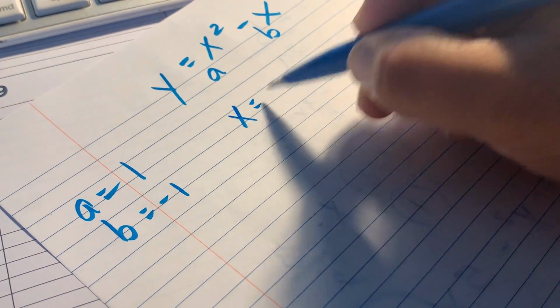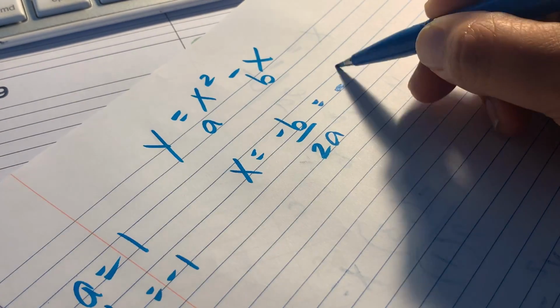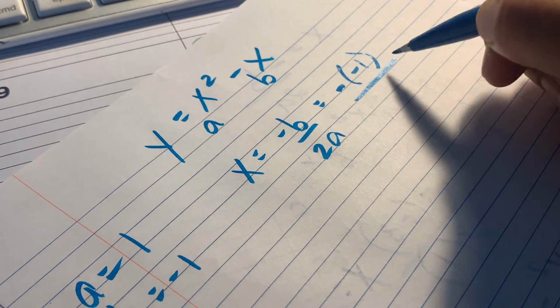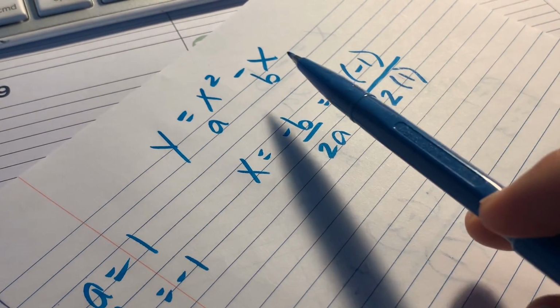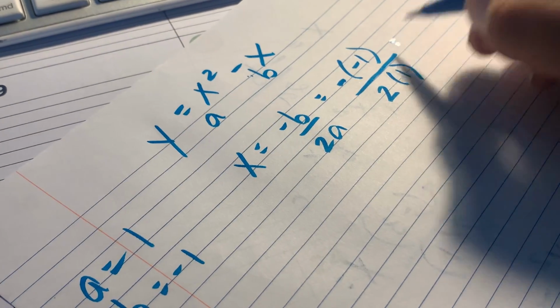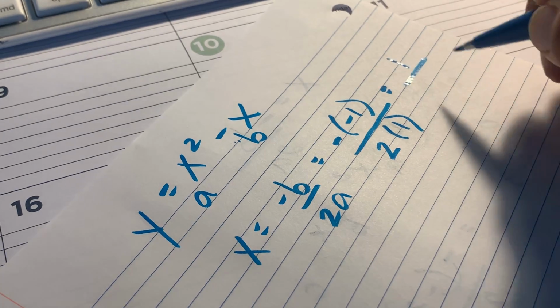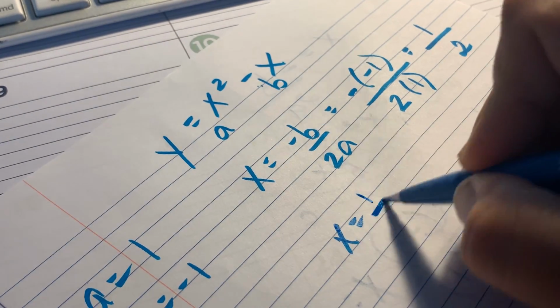So x is equal to -b over 2a. So -b, which is -1, and 2 times a, which is +1. And I want to go over, we know that b is -1 because there's a negative in front. So then this would become +1 on the numerator and 2 on the denominator. So that's x. X is equal to 1/2.